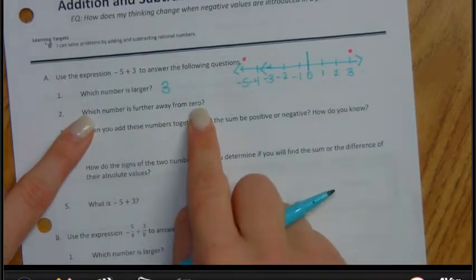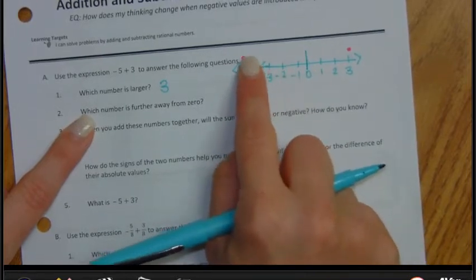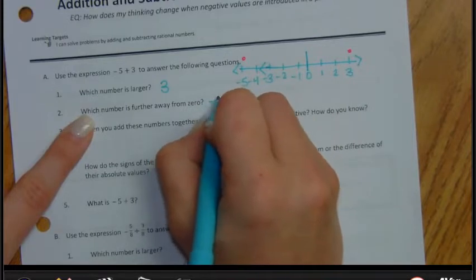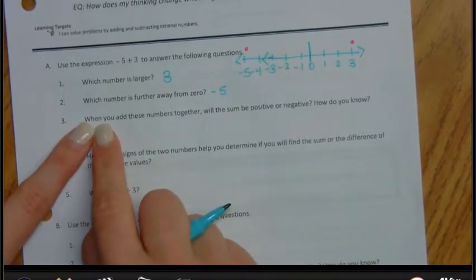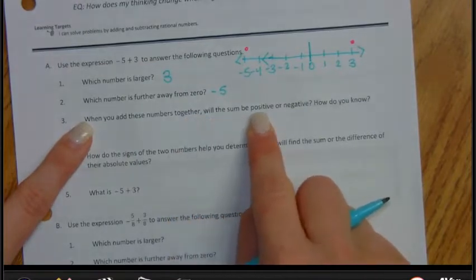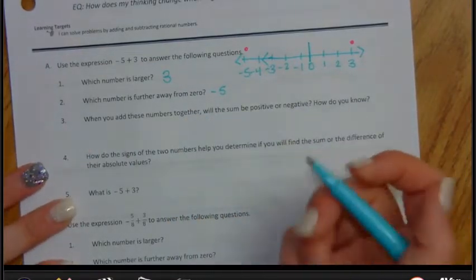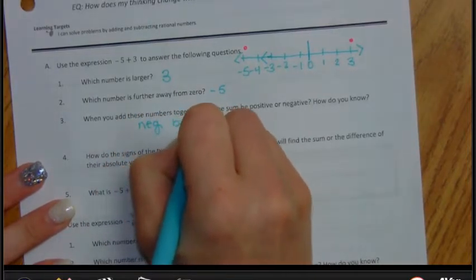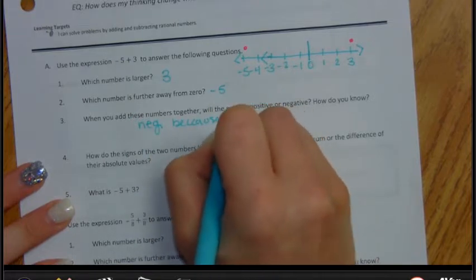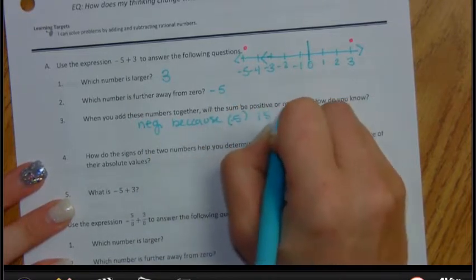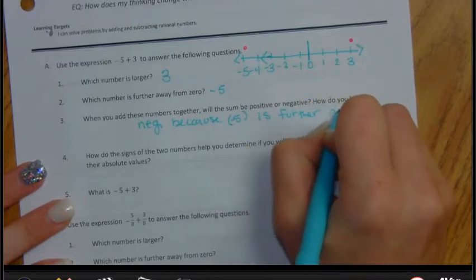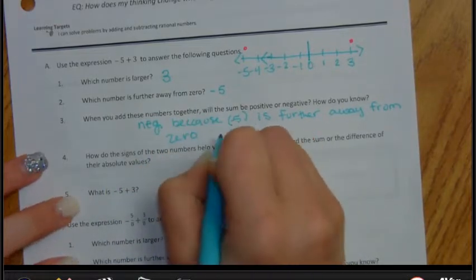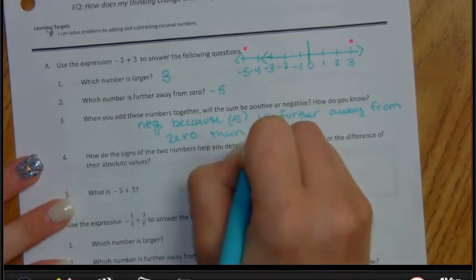Which number is further away from 0? Well, the number of jumps, no matter if it's negative or positive, the number of jumps away from 0 is 5. -5. So when you add these numbers together, will the sum be positive or negative? And how do you know? My sum is going to be negative because -5 is further away from 0 than +3 is.